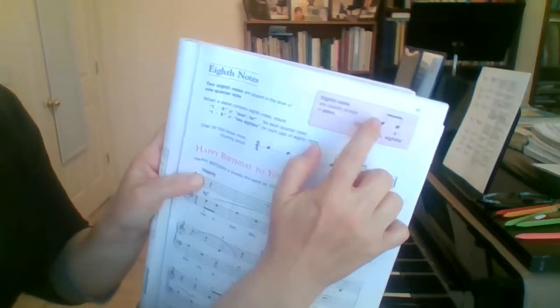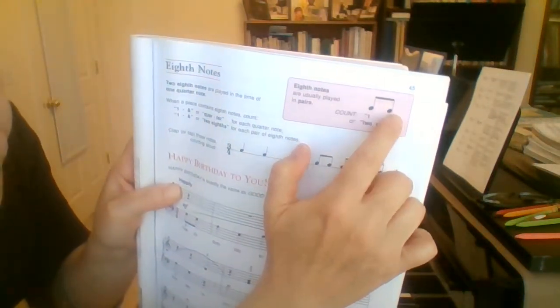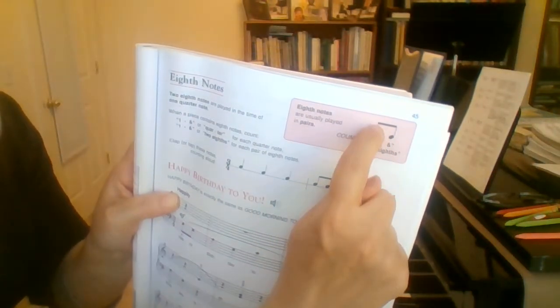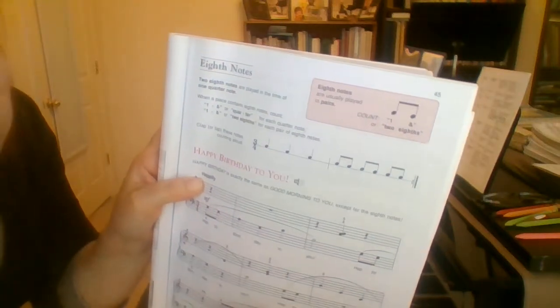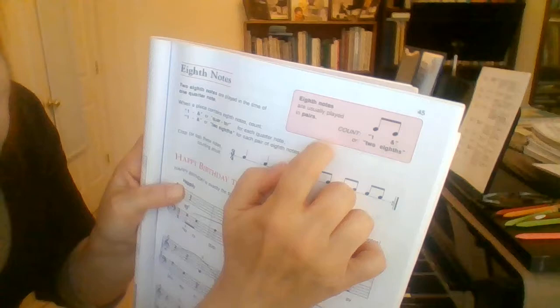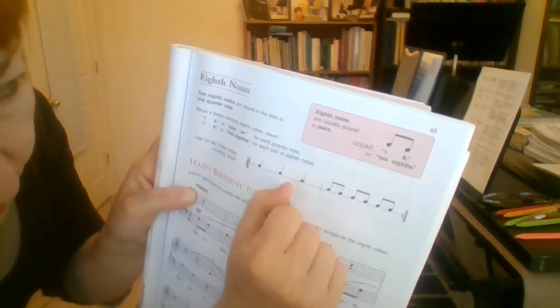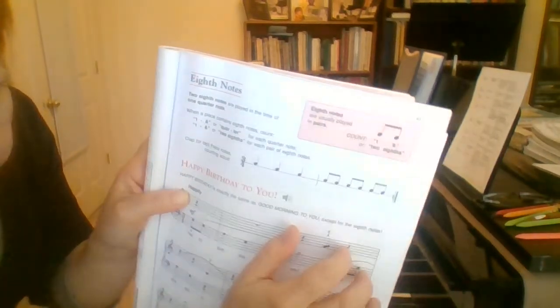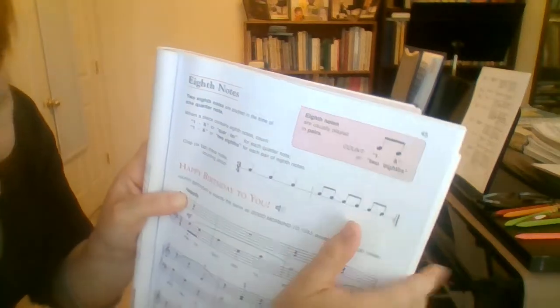All right, now how do eighth notes look? They're simple black notes with music stems, but they're connected by the bar, so that you know that each of these notes equals half a beat. 2 of these notes add up to 1 beat, or 1 quarter note, 1 and. All right.